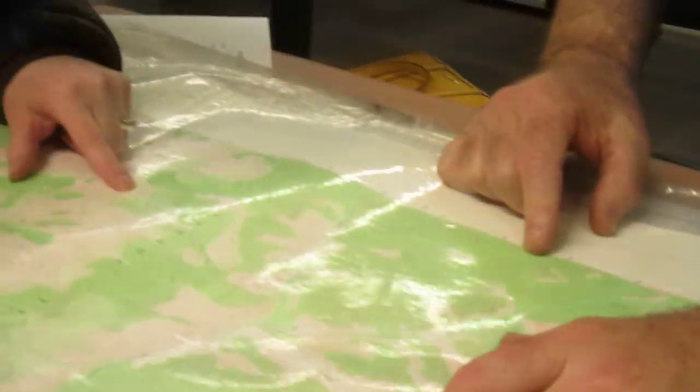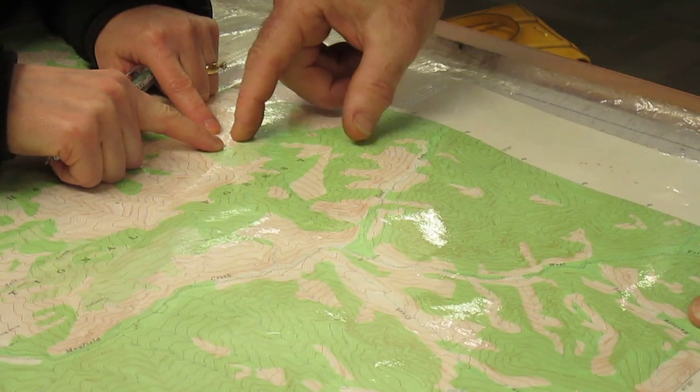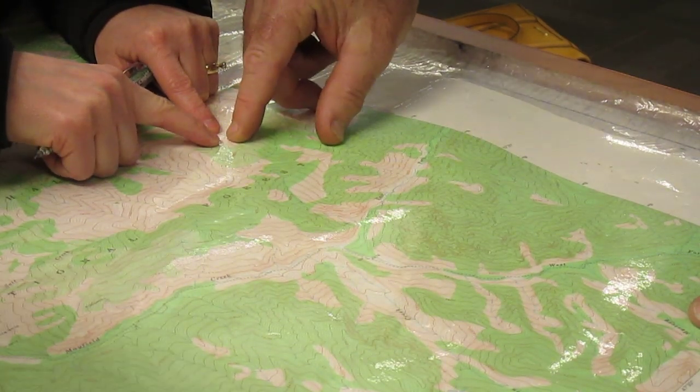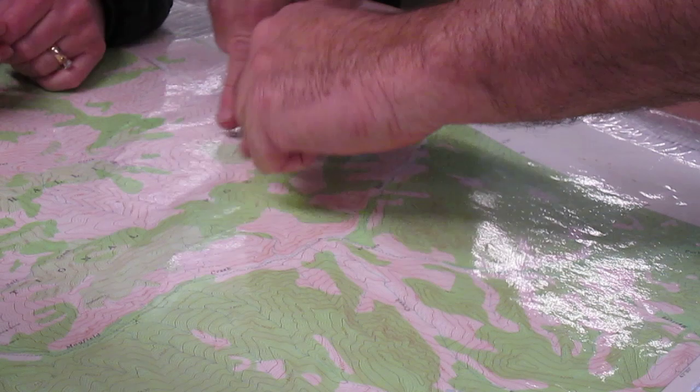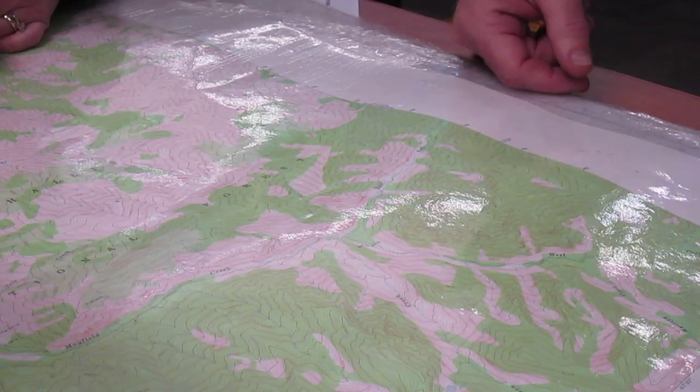Is that one? Yep, there's a saddle right there. It's just that flat area right there. See how they kind of converge on each other and go apart? That's the low spot in between those two high spots.